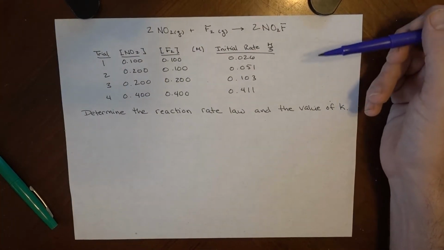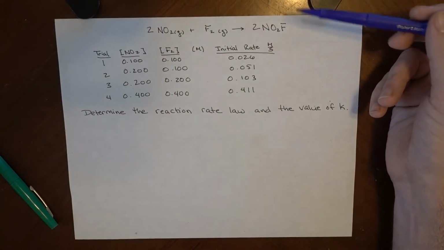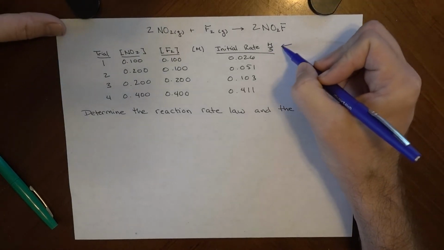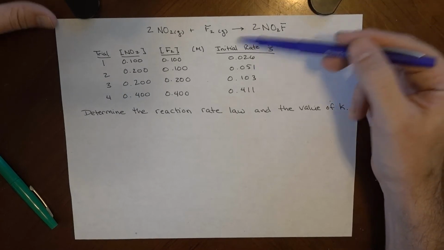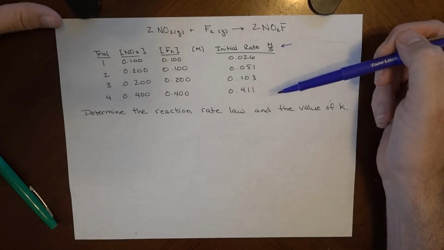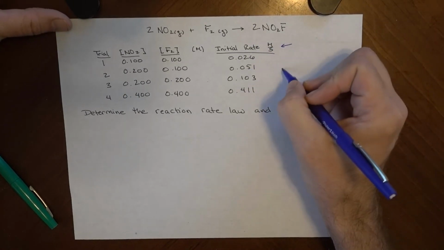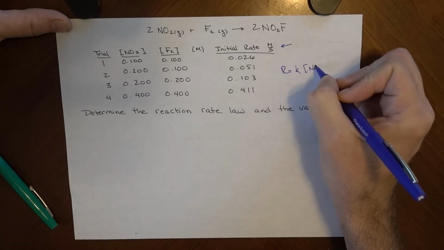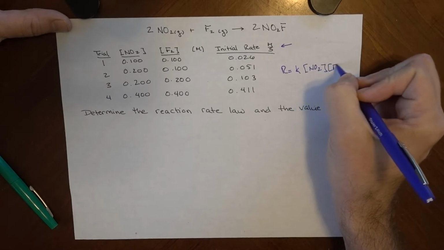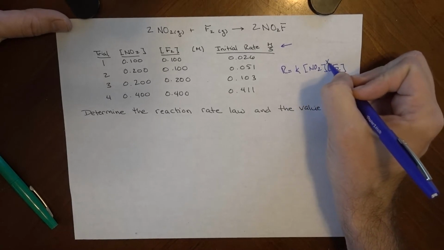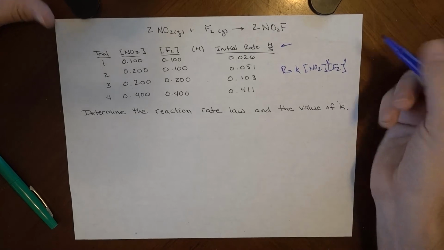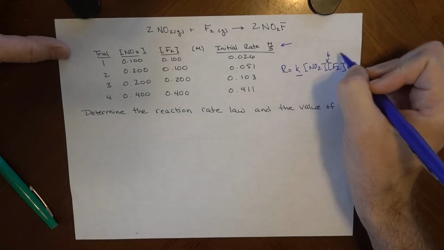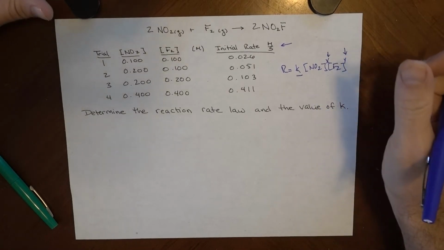So for this demonstration, we're going to look at what a rate law would be based on initial rates. This is where we would need a table of information. This would be given, and it's our job to come up with a rate law that would look something like this: R equals some constant K times the concentration of NO2 times the concentration of F2, this raised to some variable, this raised to some other variable.